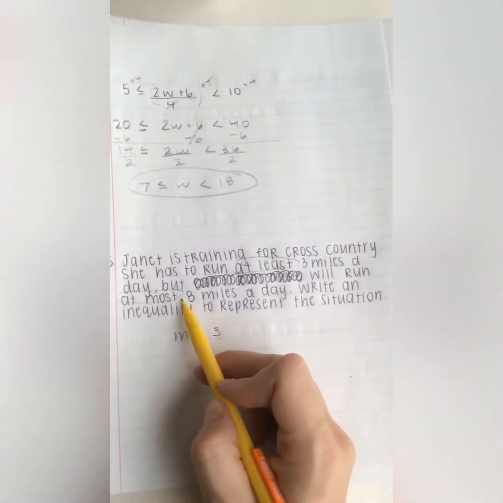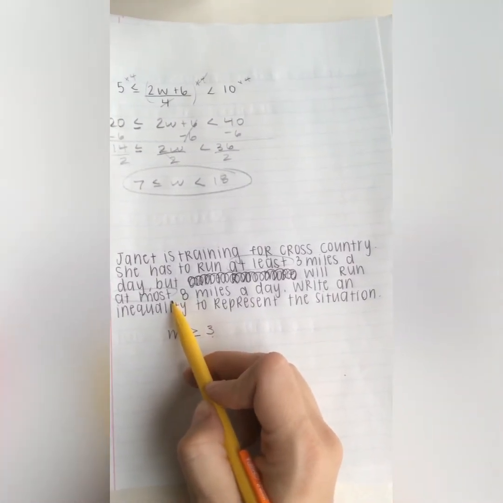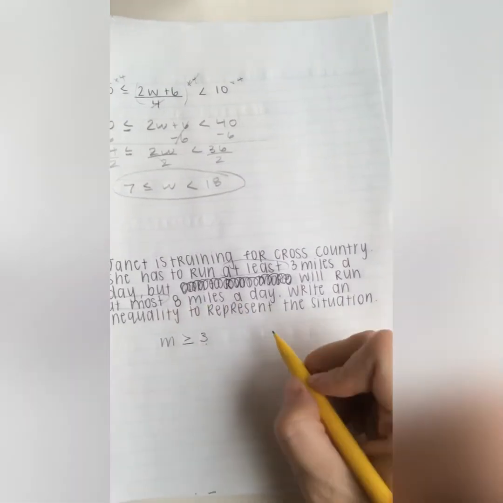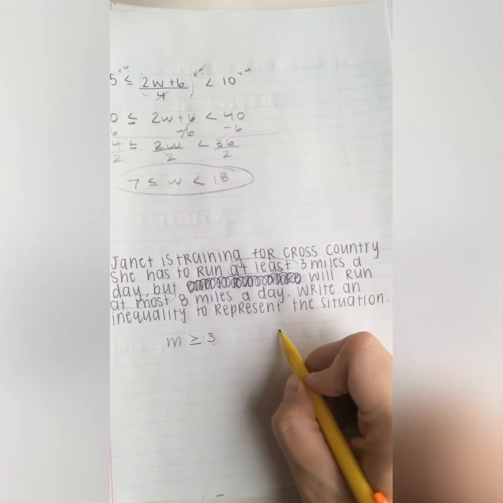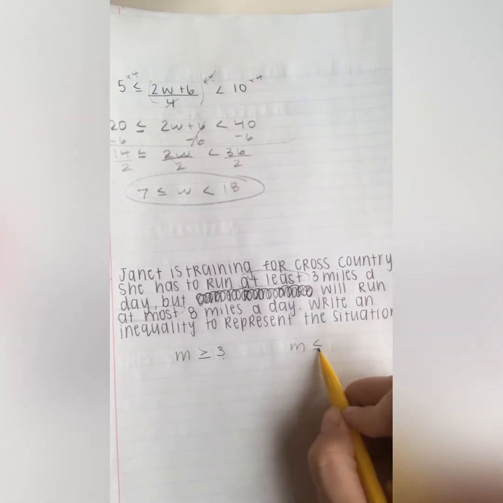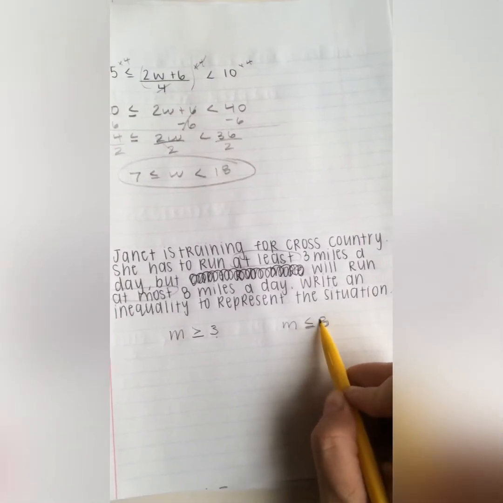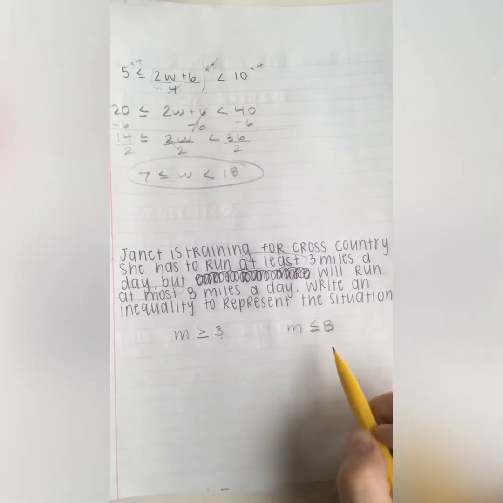And then she will run at most 8 miles, so her miles will be less than or equal to 8. Because she doesn't want to run more, but she'll run up to 8. So she will run equal to 8, but she won't run more. These are the 2 inequalities to represent this situation.